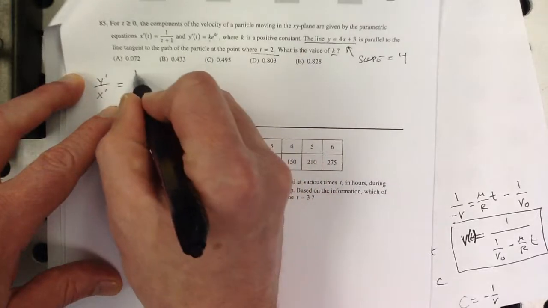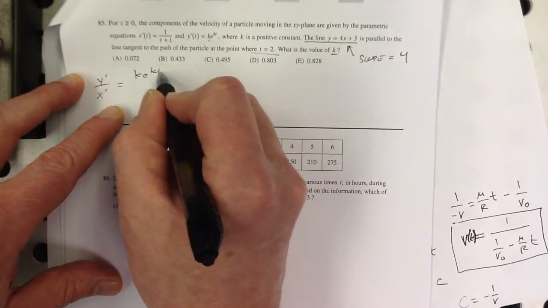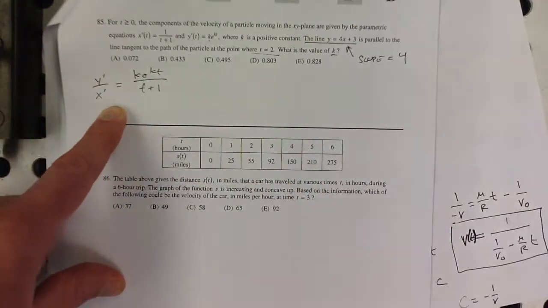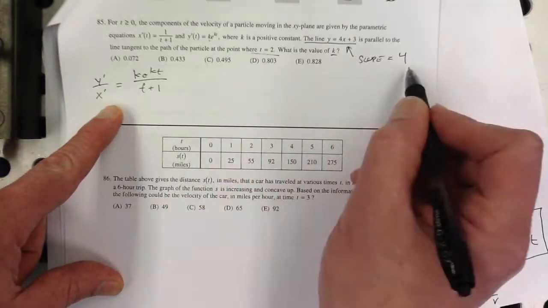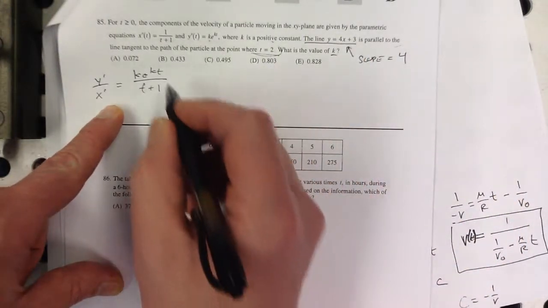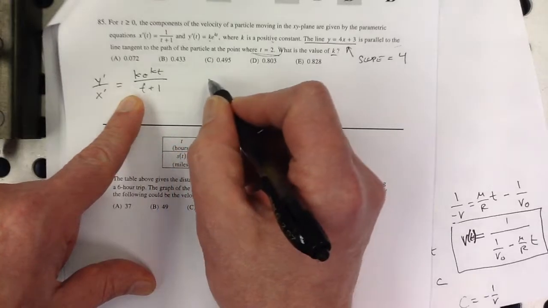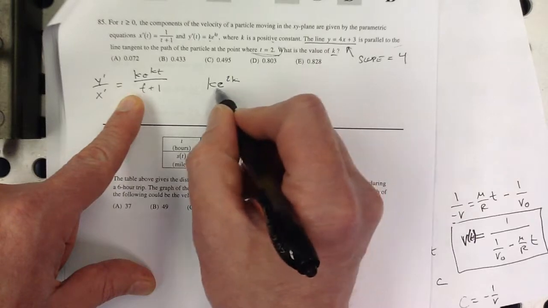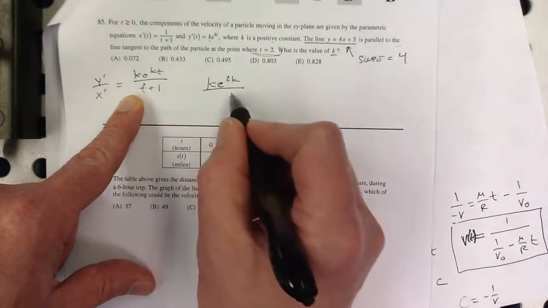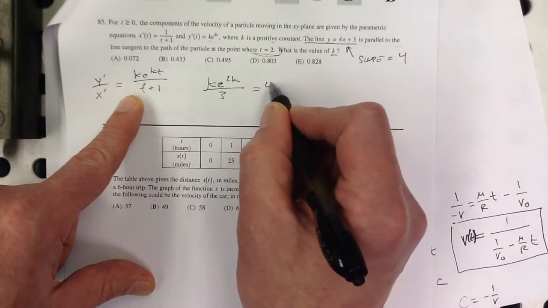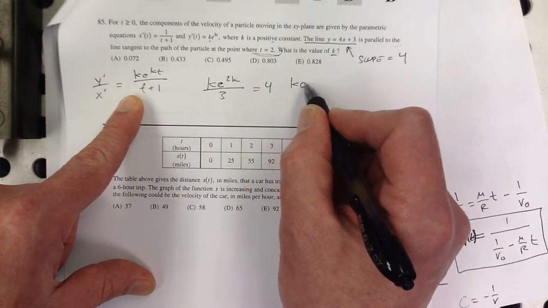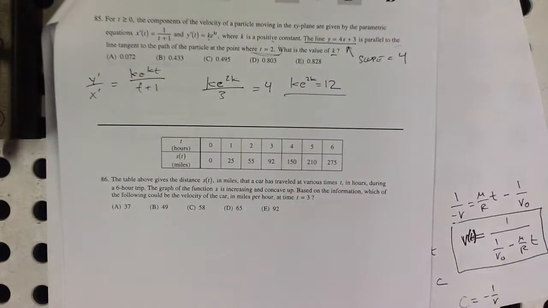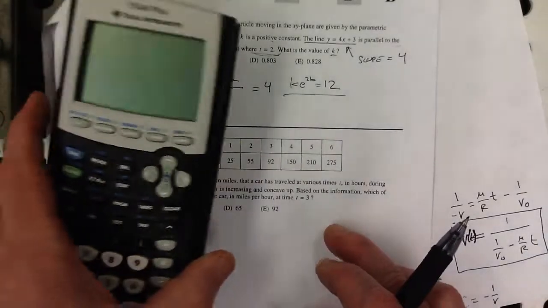So let's see, y prime is k e to the kt over t plus 1. Okay, and this having a slope of 4 happens when t is 2. So that means that k e to the 2k over 3 is equal to 4. So k e to the 2k is equal to 12. Now, there's not really any way to solve this except just by graphing it with your calculator.